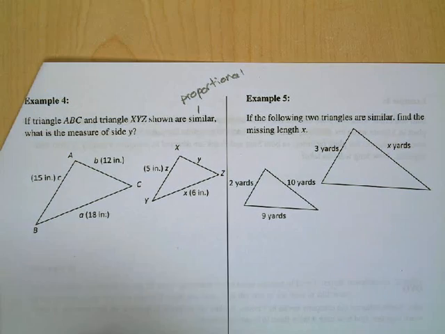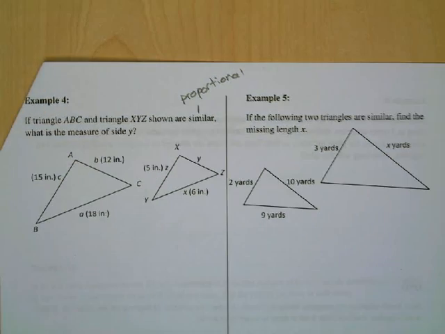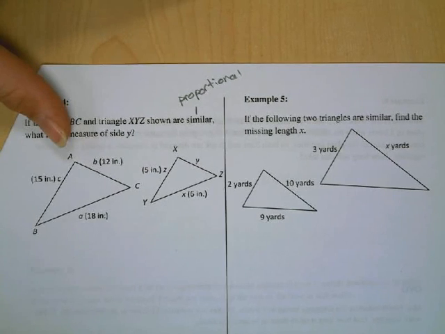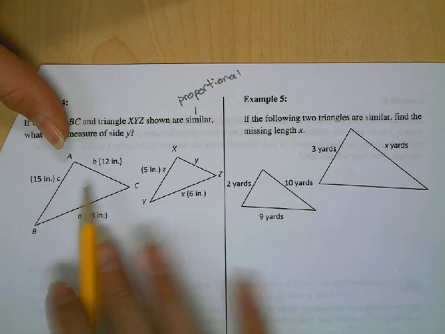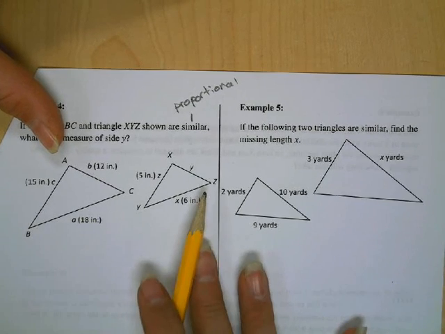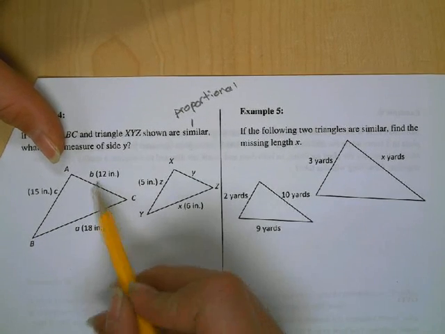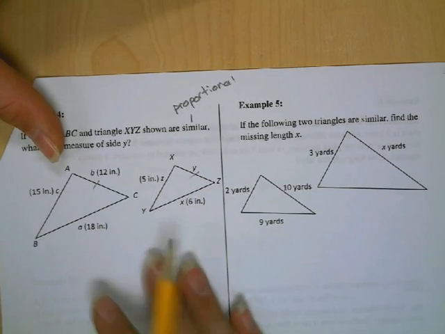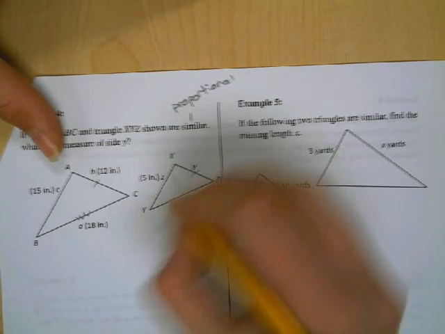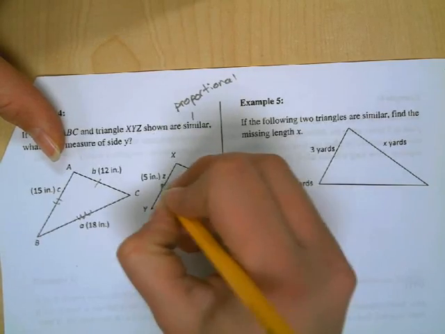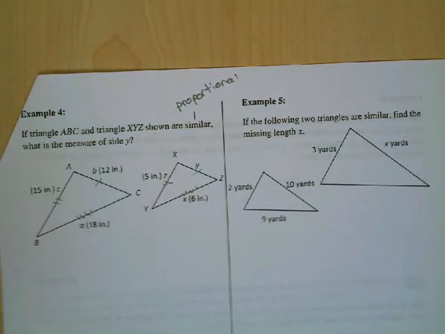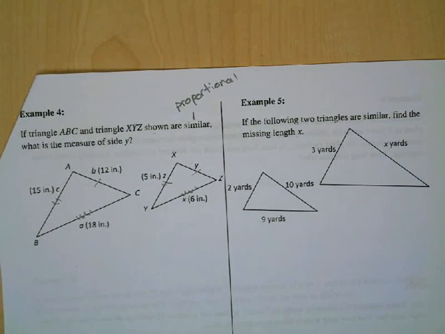Okay, so the ratios. Now again, the big part here is being consistent. You have to be very consistent. These things are drawn out in a way so that you can say that these two go together. Okay, these two go together, and these two go together. Okay, they are drawn out in that manner for a specific reason.